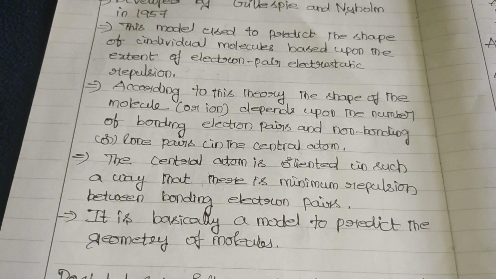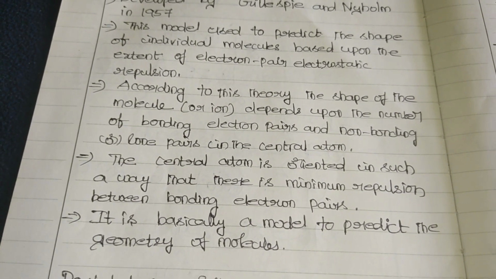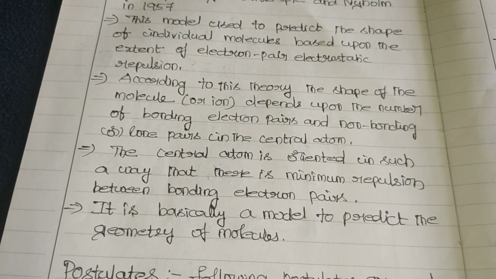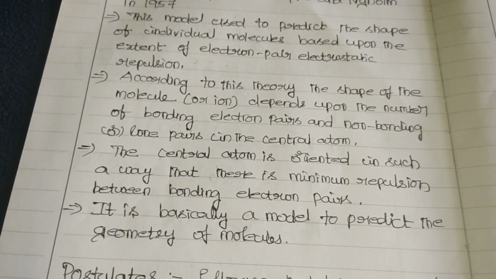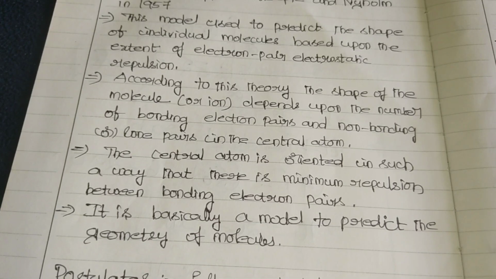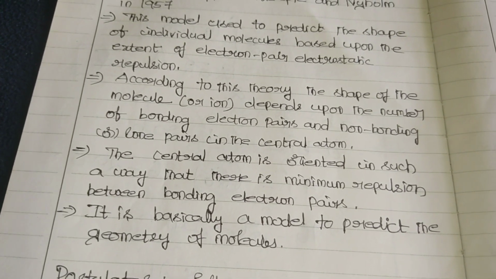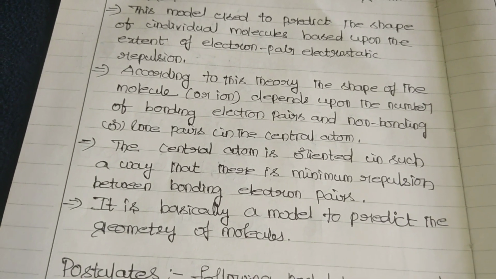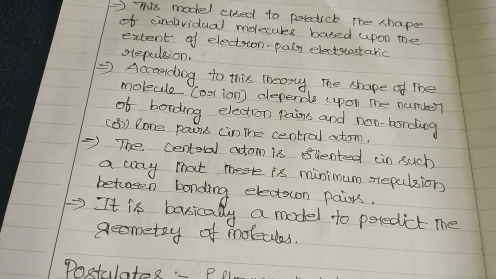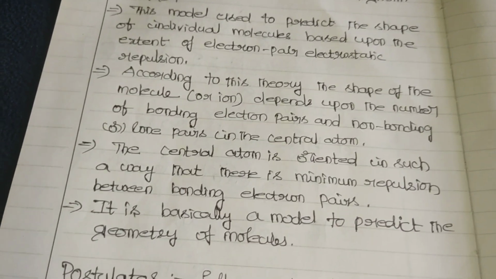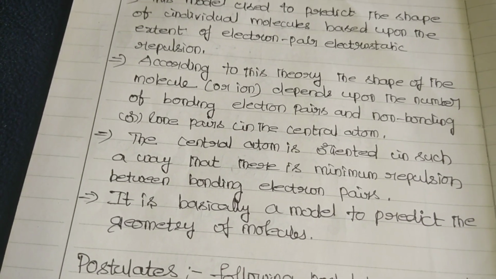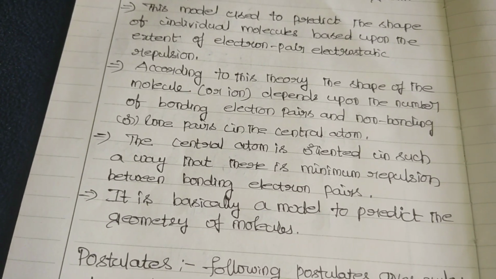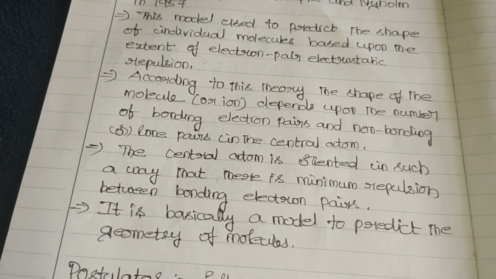We know that electrons are negatively charged particles, and when two atoms combine with each other, because of sharing, these electrons will come together. Because both are negative, they will repel each other. Because of this repelling, the bond angle which should be there will be changed.